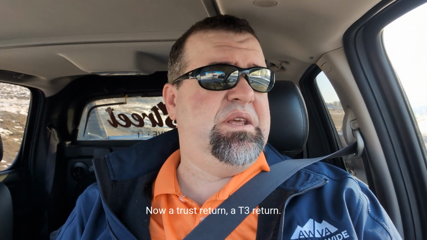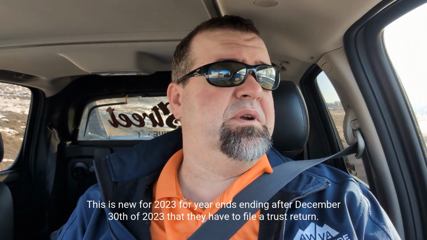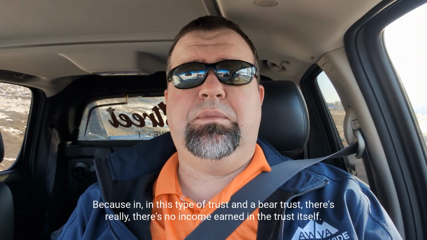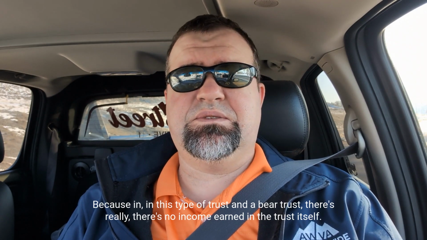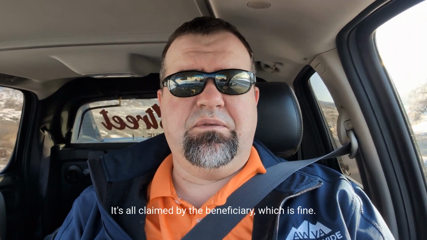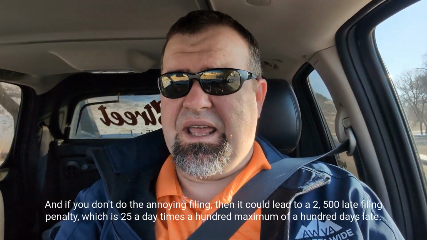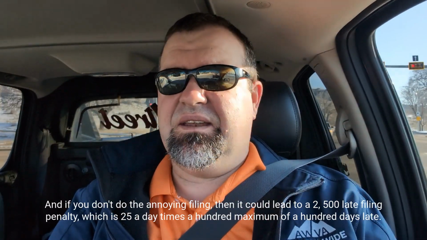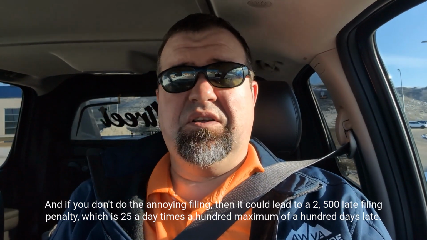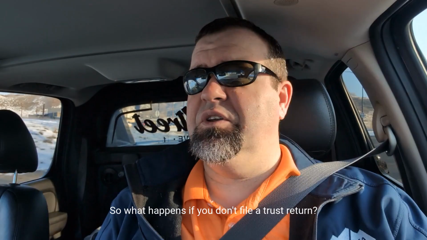Now, a trust return, a T3 return, is new for 2023, for year ends ending after December 30th of 2023. They have to file a trust return. There's no tax to be paid, because in a bare trust there's no income earned in the trust itself. It's all claimed by the beneficiary, which is fine. But now you have this annoying filing to do, and if you don't, it could lead to a $2,500 late filing penalty, which is $25 a day times a maximum of 100 days late.